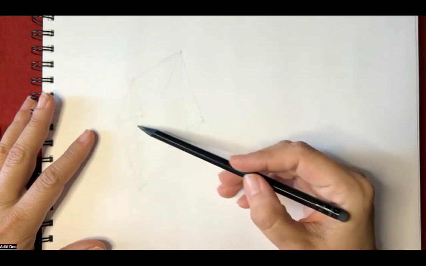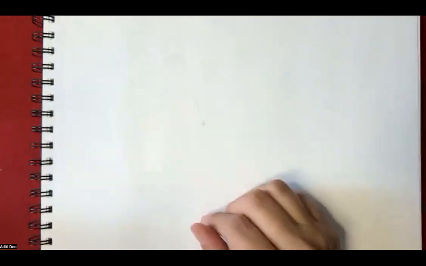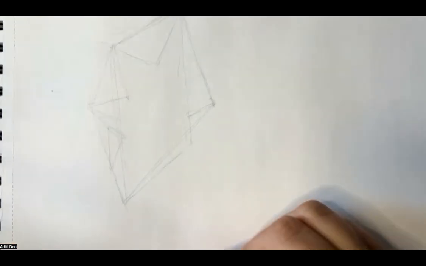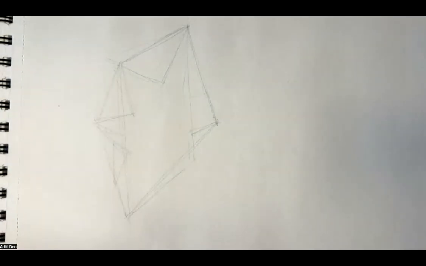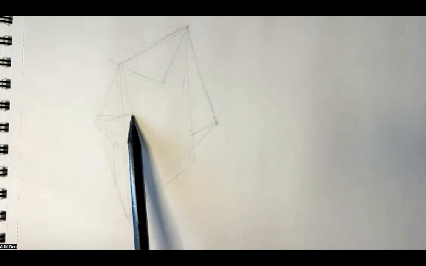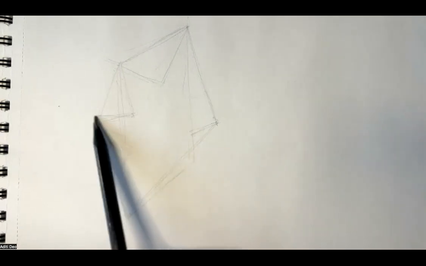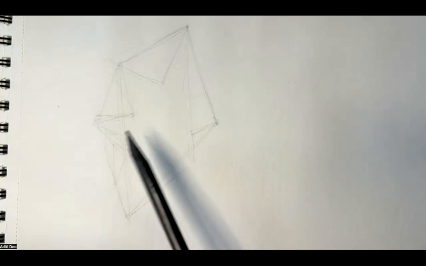Please, can you either focus or make it a little darker? Can you see this now? Yeah, you can see it? Okay. Every time my hand comes up, it goes out of focus. So I'll try and draw from far away.